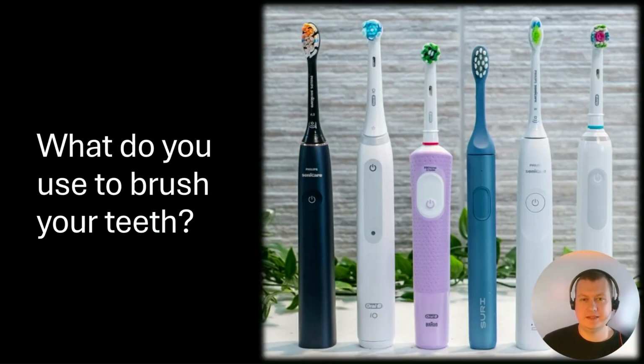Just want to take a step back for a second and ask a very simple question. How do you brush your teeth? In the UK, over 2 in 3 adults now use an electric toothbrush. And even if you don't use one personally, you can see why they would. They help you do more, but with less effort. So what's not to like?